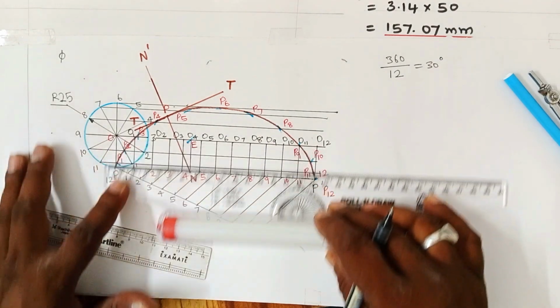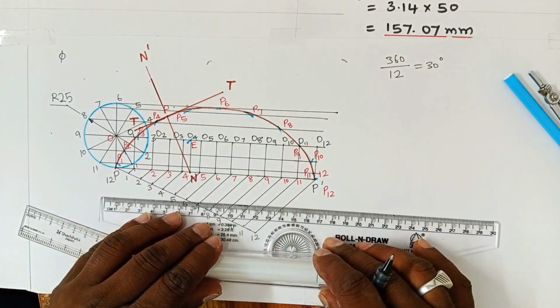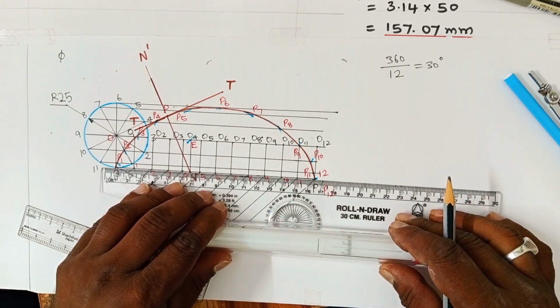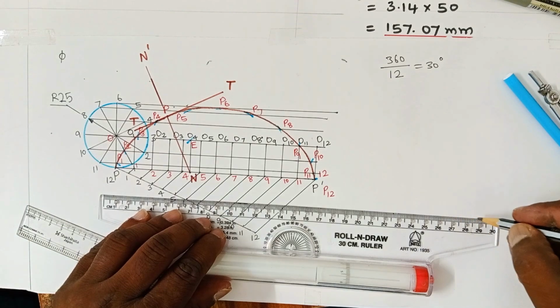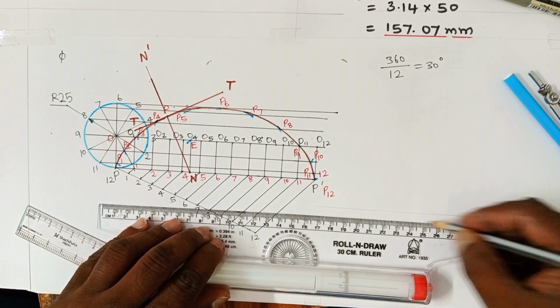Parallel to PP dash, move your scale to the lower right side and draw two guidelines downward for uniform height of letters. Then you can write the common representation, with some 4 mm or 5 mm gap between the two guidelines.